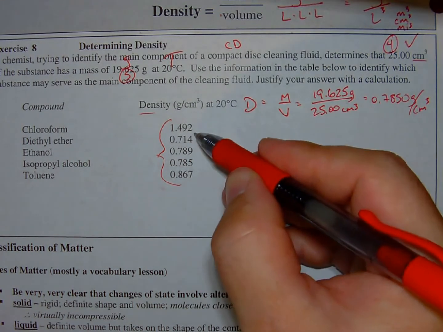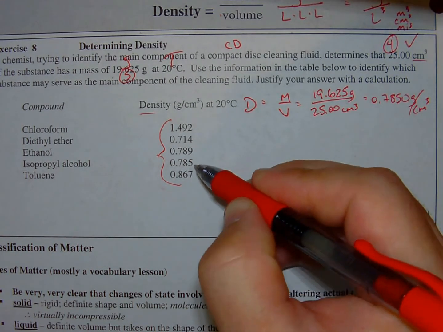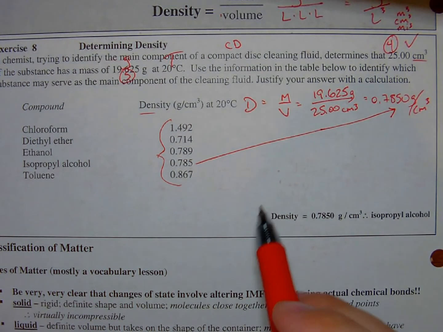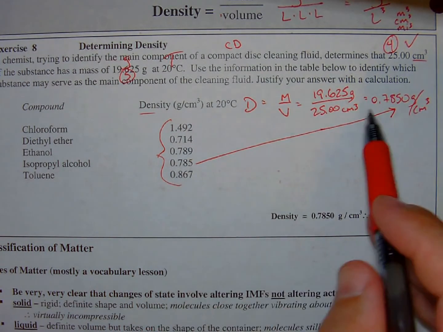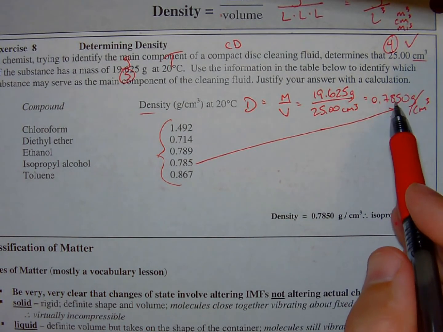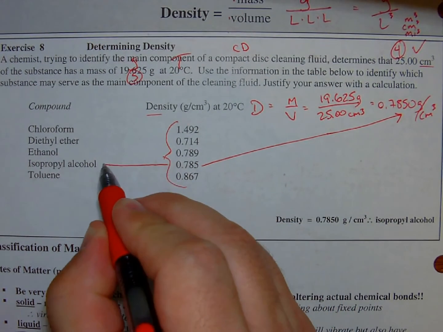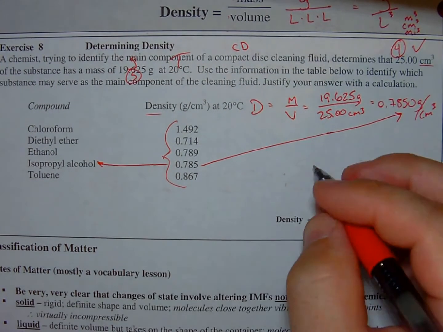And as we look through the list, we see that this one does. And you guys see that? 0.75, 0.75. And so what chemical is associated with this density? Isopropyl alcohol.